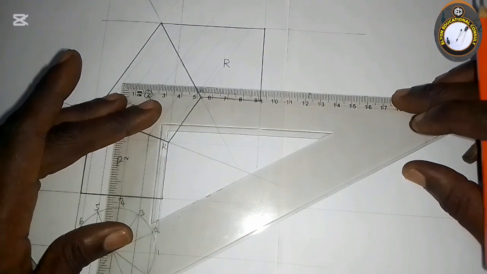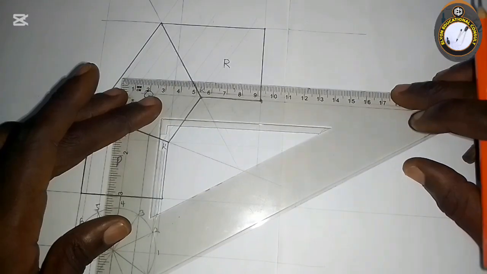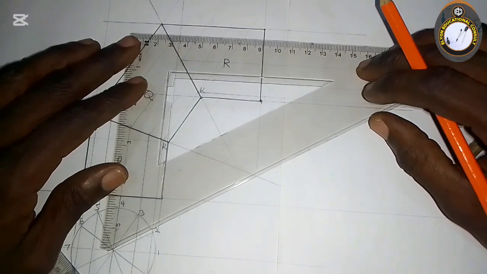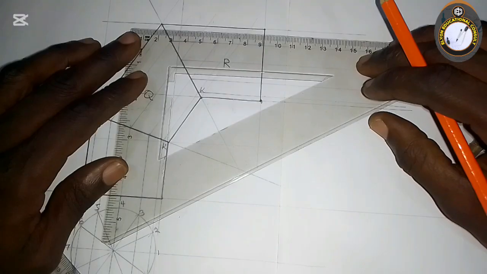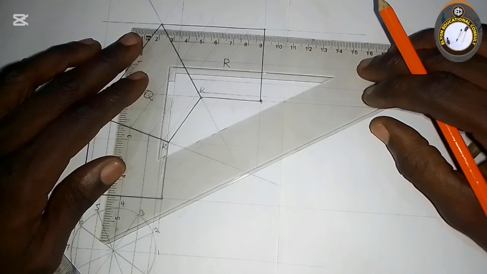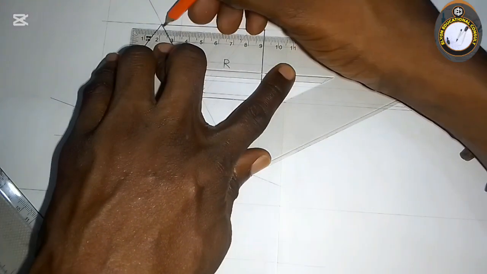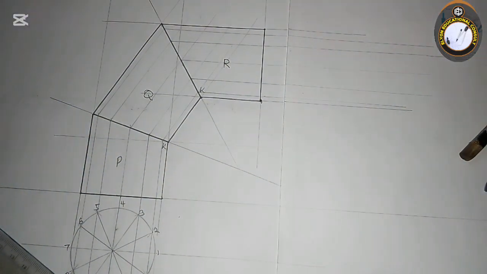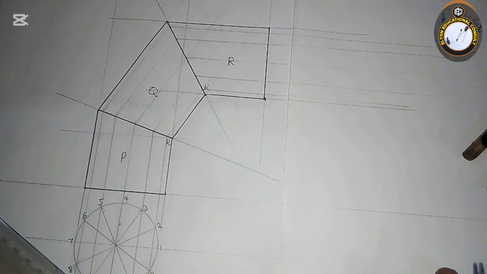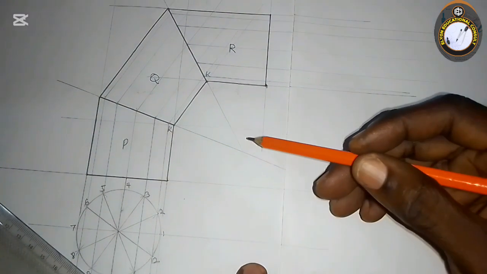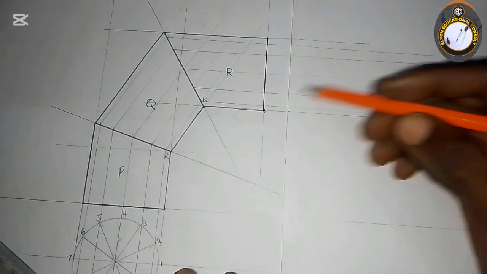Move it to the next line, this, go to the final point there, you have this. I hope you can see that now. Of course it should be in thin continuous lines like I have done here. So we take note of that.